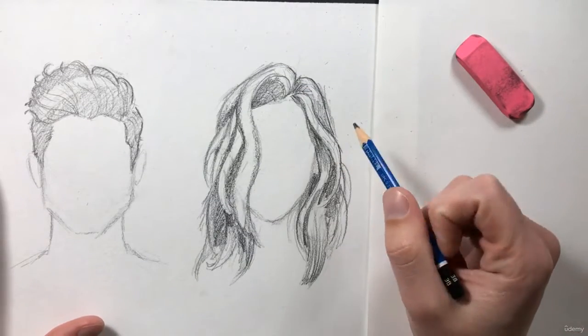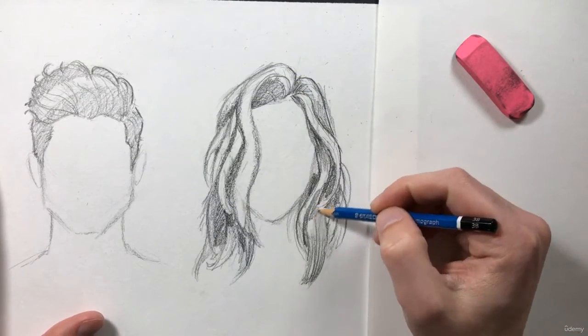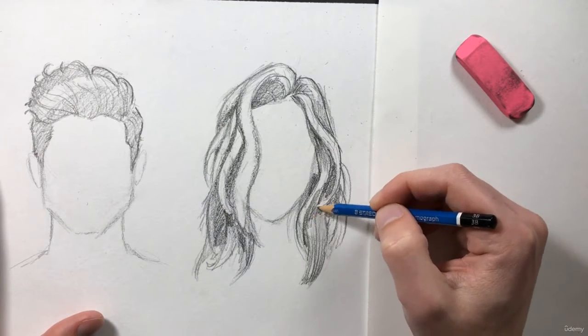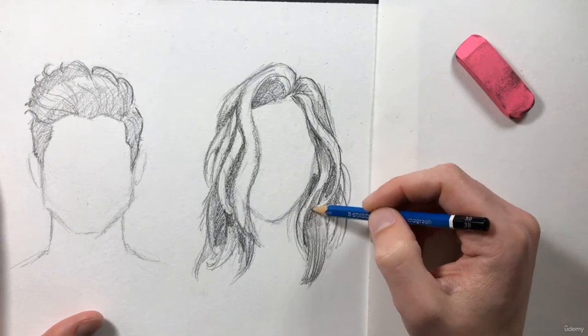All right, perfect. So now we've added some three-dimensional form to our hair by adding in some highlights and shadows.